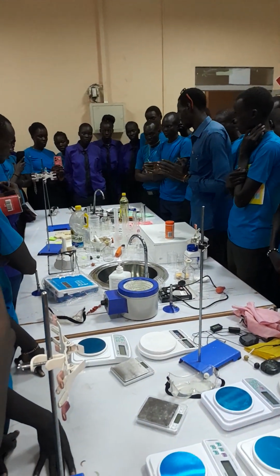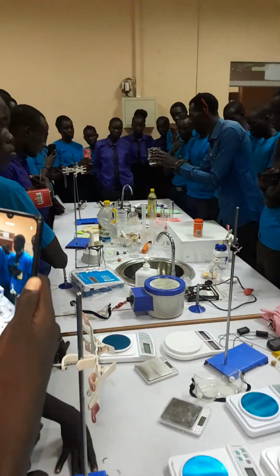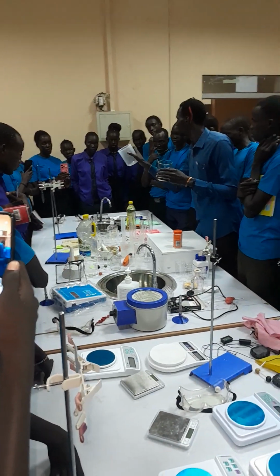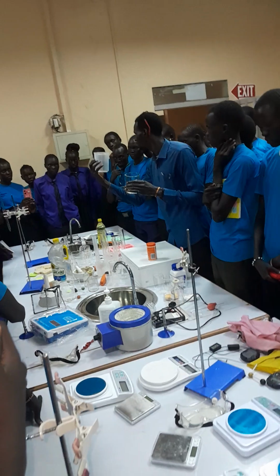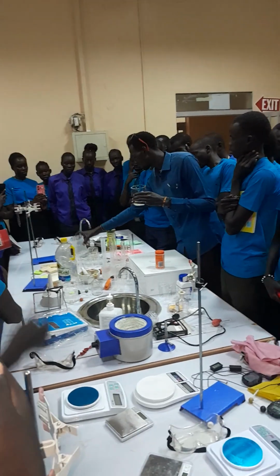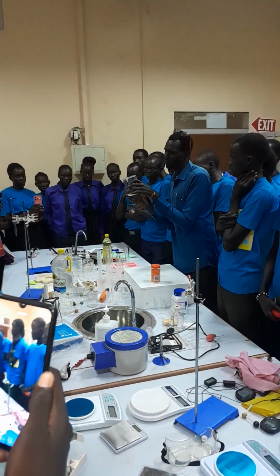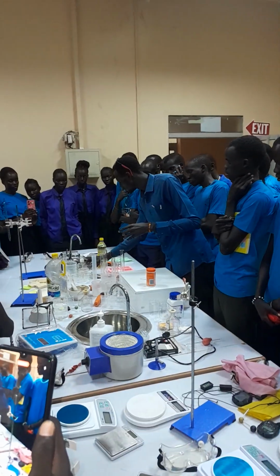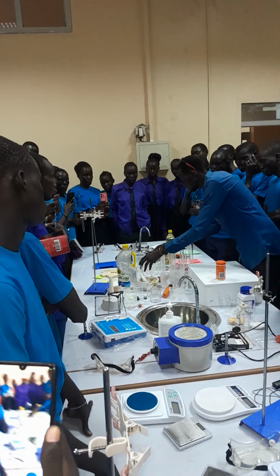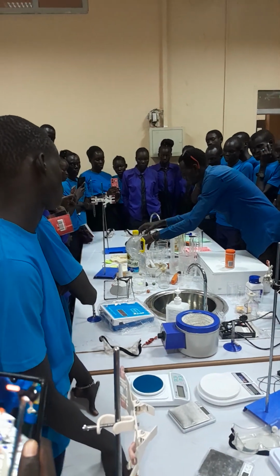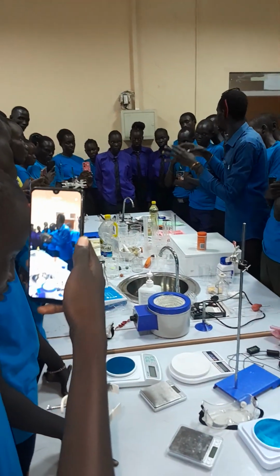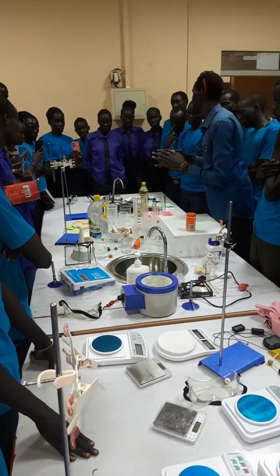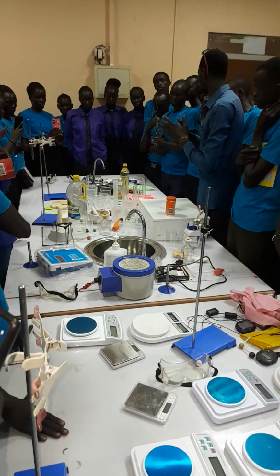We have the beakers. There are those made of glass, others made of plastic. You see, but the capacity is different. This one is up to 1,000 milliliters, while this one is up to 500 milliliters. All of these are the beakers, and you know the function of beakers. They are used for holding any liquids or any solution in the laboratory.